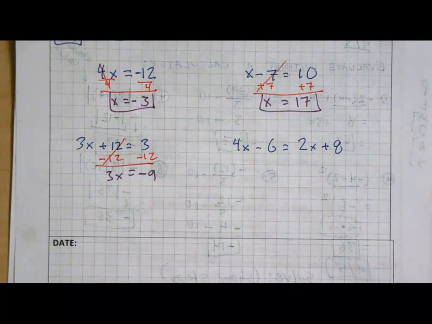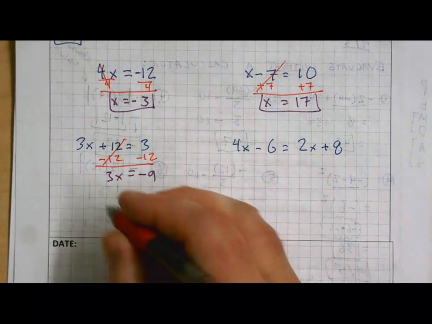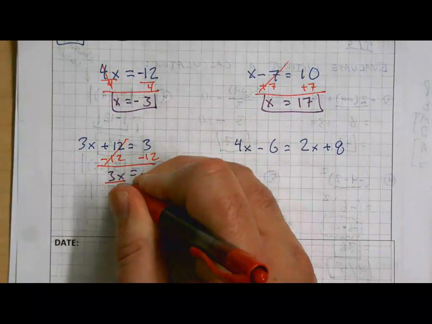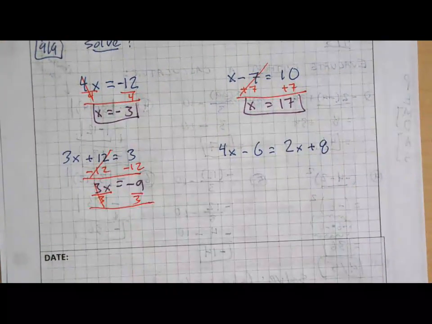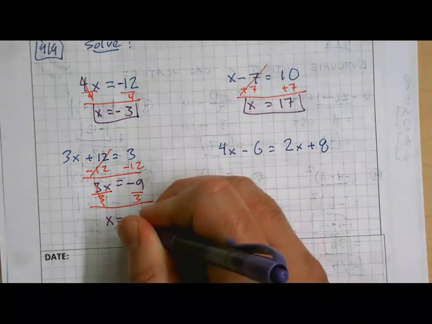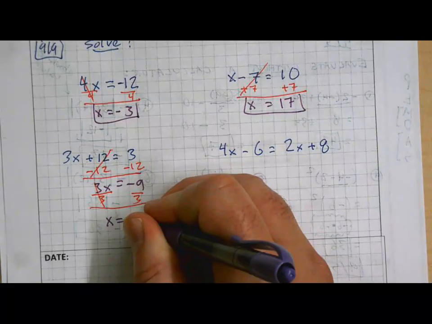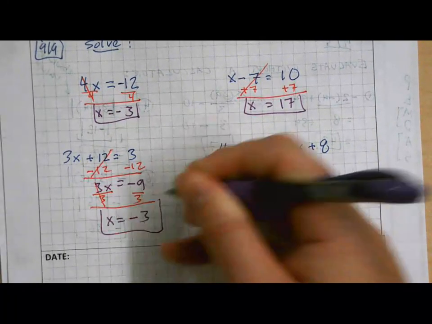We're not quite done with this one. We need to get rid of that 3. 3 is multiplying, so we'll get rid of it by dividing. So divide by 3, divide by 3. Those go away. x is by itself, equals negative divided by a positive is negative, and 9 divided by 3 is 3. So x equals negative 3 again.